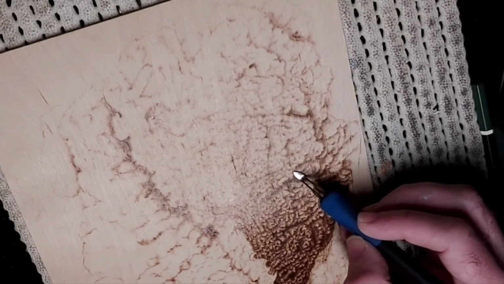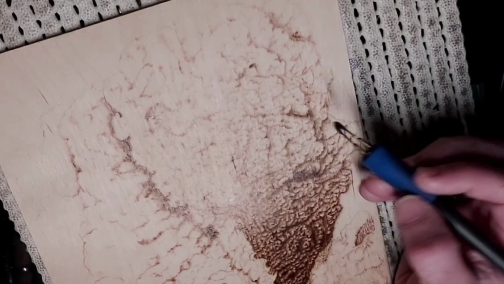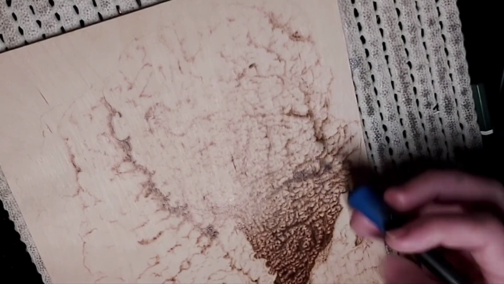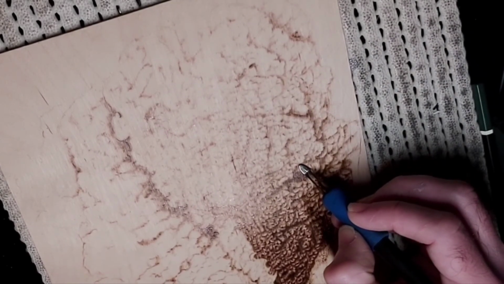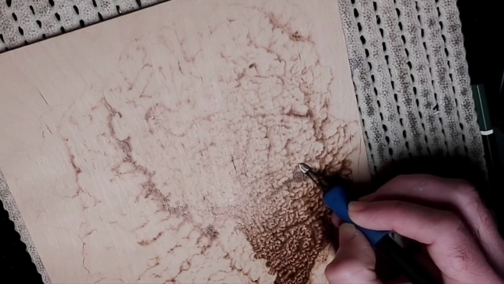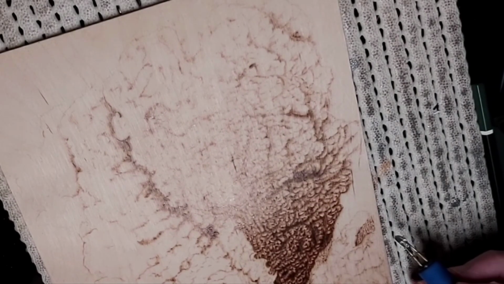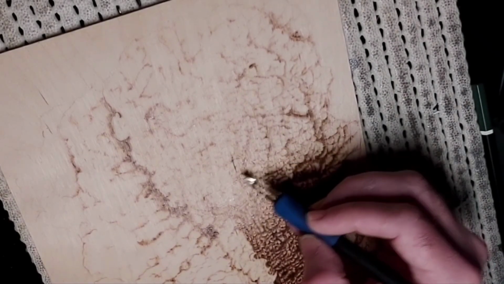Just spend that little bit of time, use the likes of a medium spear shader, a pointed shader, and use the tip so you can get under the edge of a piece of cloud and just build your way up and build your shapes and your different depths of shading in there.